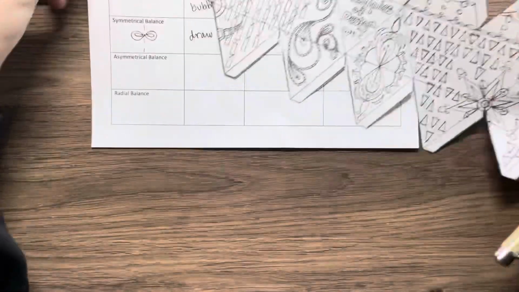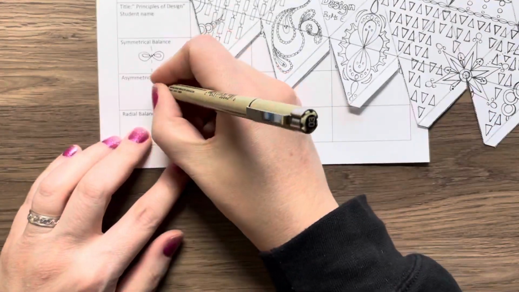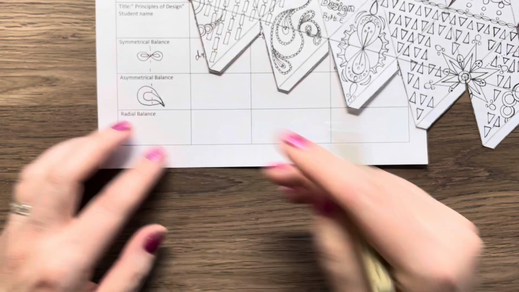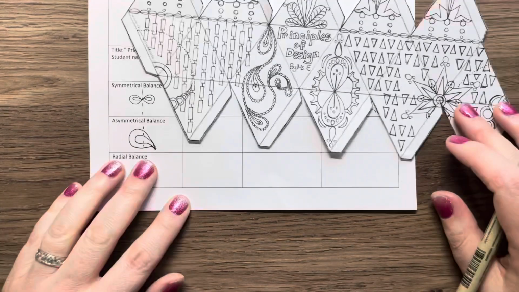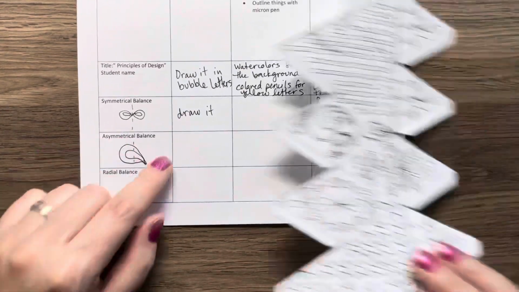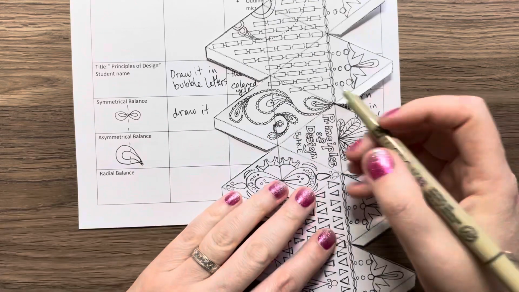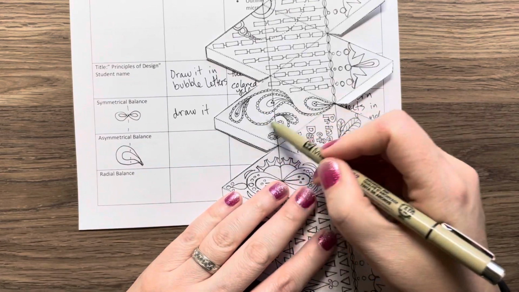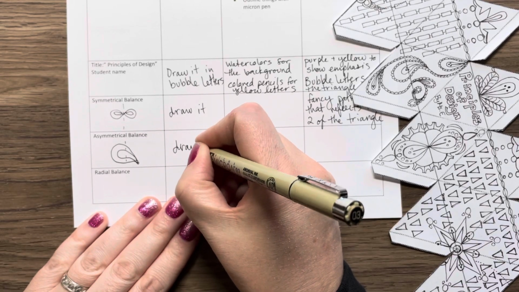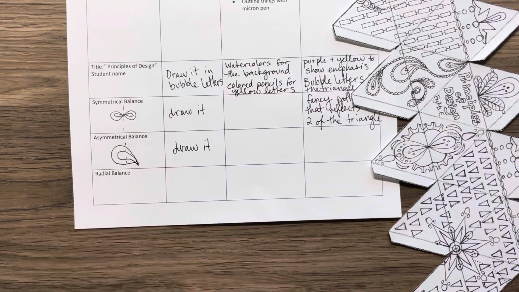Now the asymmetrical, remember that is if you cut it down the middle, it is different on both sides, right? So for the different on both sides, again, for me, I think I'm going to draw it. So like this little fancy whoosh right here, I'm going to draw it. That's what I'm going to do.